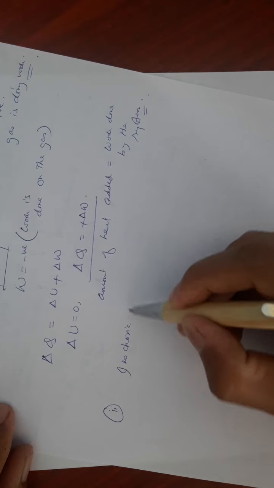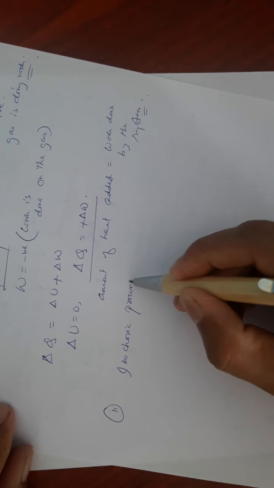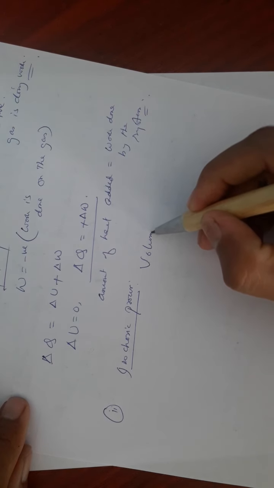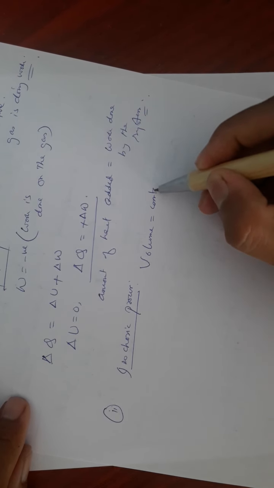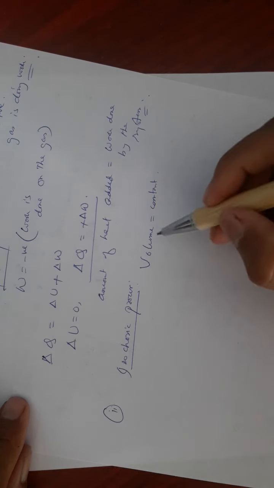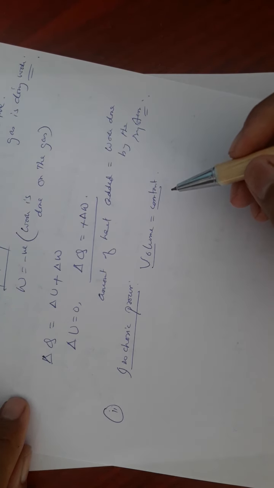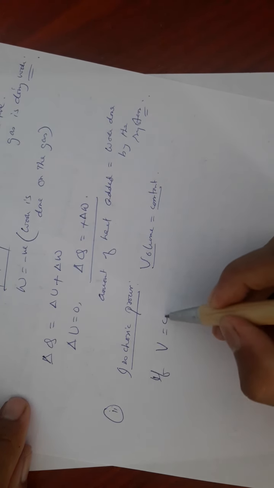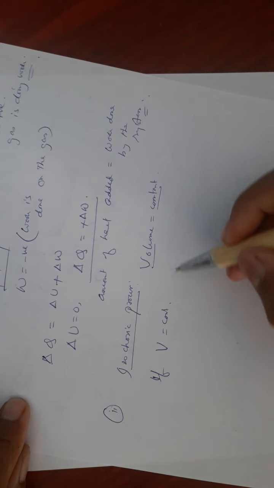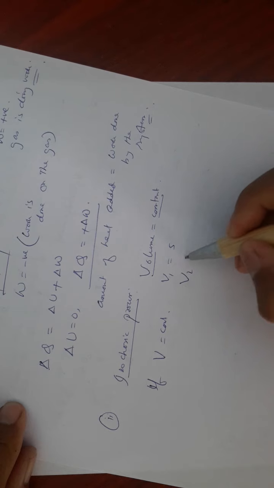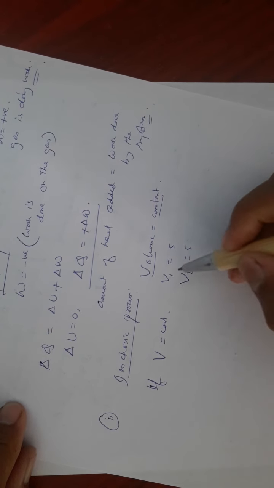So now let us apply it to the second one here, the isochoric process. And you know, in isochoric process, the volume is going to be constant. A thermodynamic process that takes place at constant volume is known as isochoric process. So if the volume is constant, like volume is not changing, initial also 5 for example, final also 5 for example, no change in the volume.